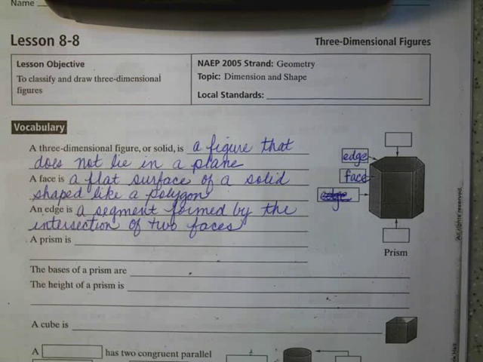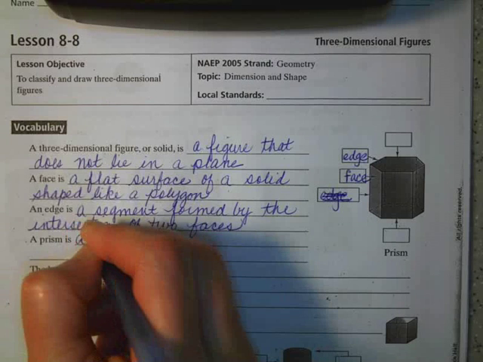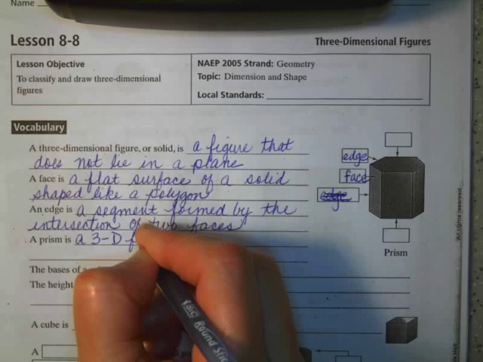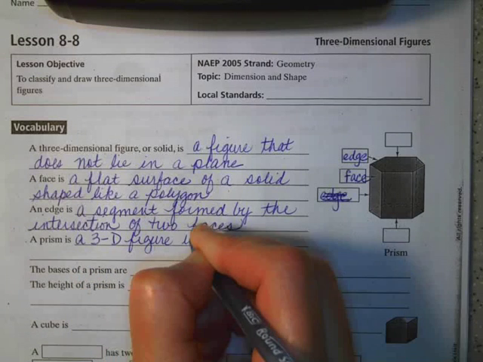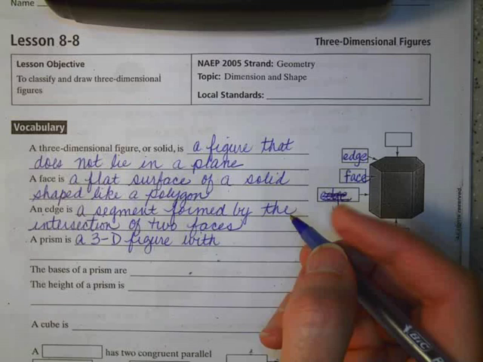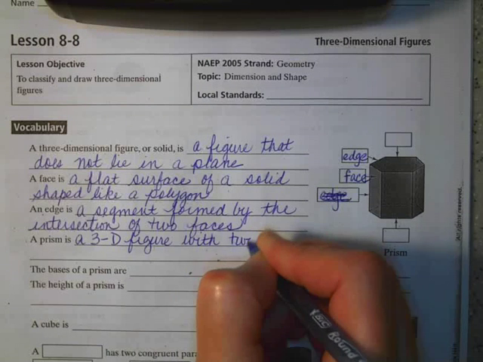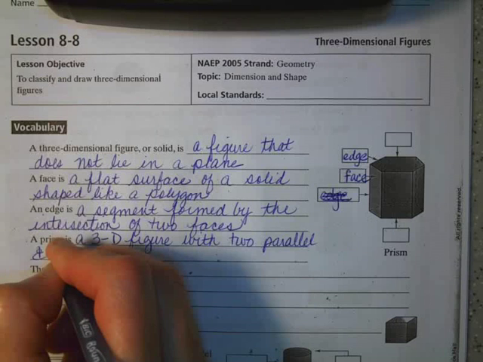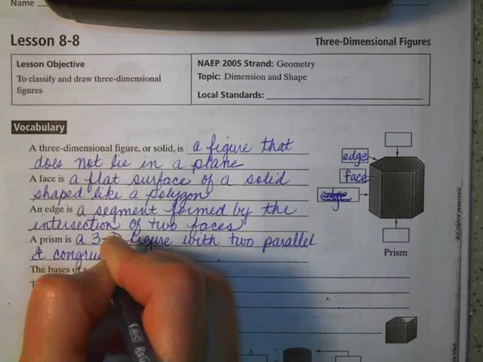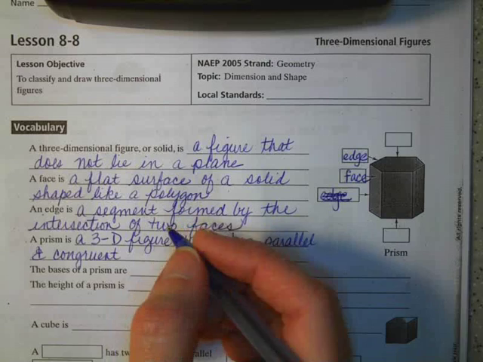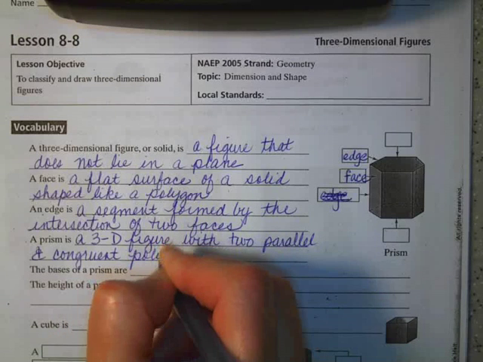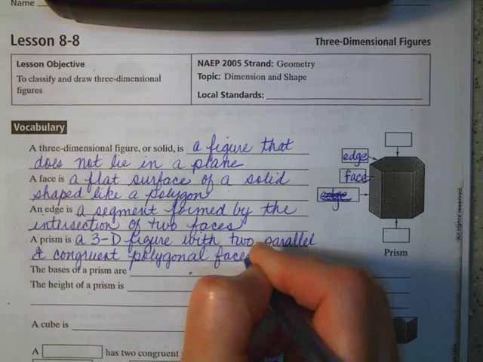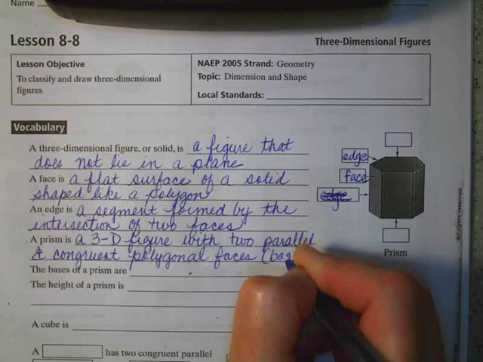A prism is a three-dimensional, and I'm going to abbreviate three-dimensional as 3D, figure with two parallel and congruent polygonal faces, which are known as the bases.